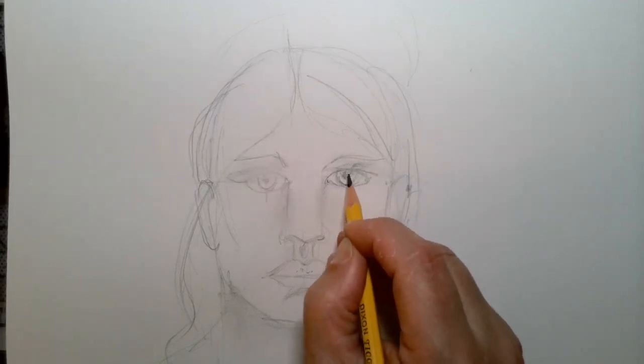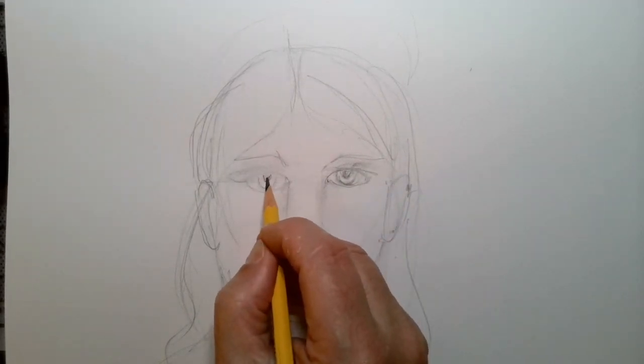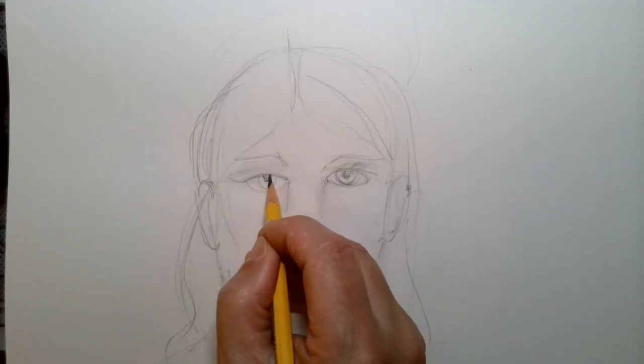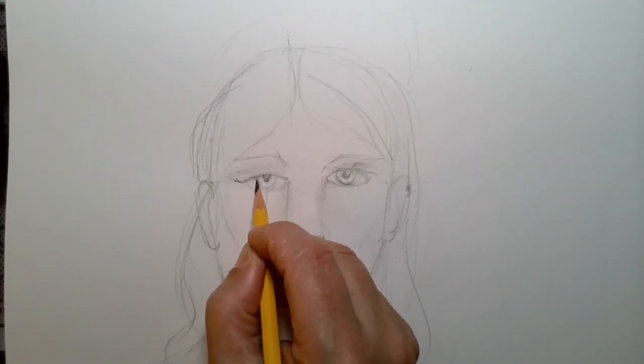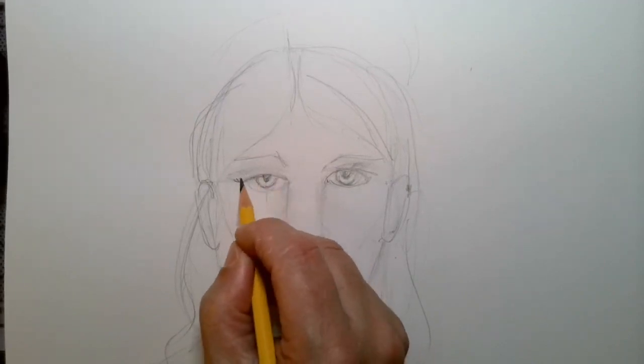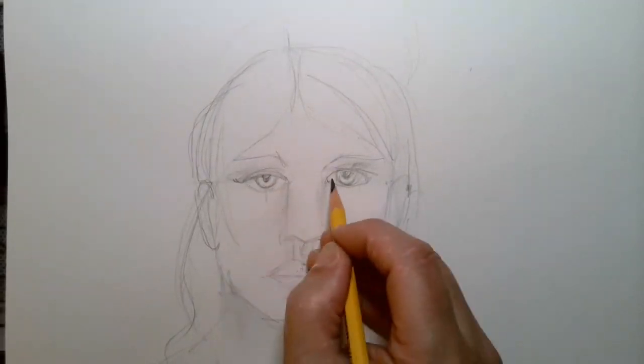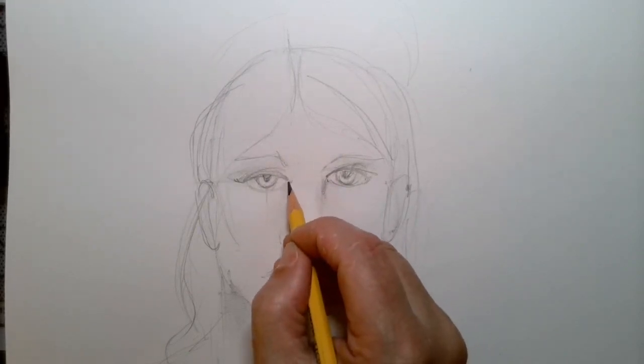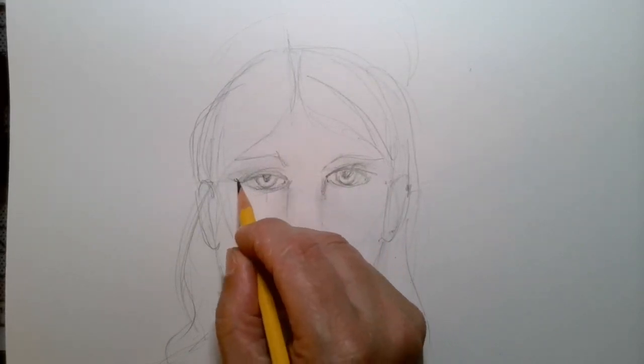Now I do want to let you know that when you're looking at eyes, you always see that the center of the eye is somehow covered a little bit by the lid. And the eyelids are going to be based on whoever's eyes you're looking at, the shape of the eye.